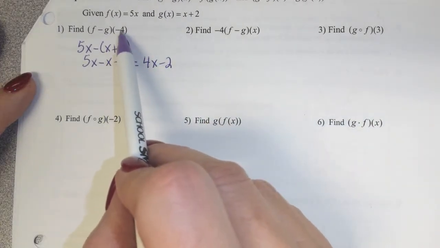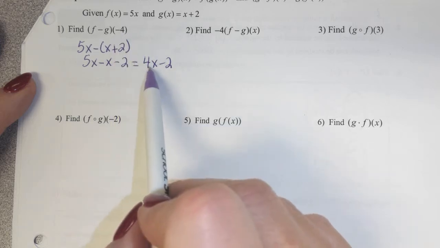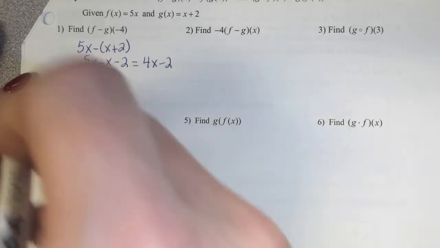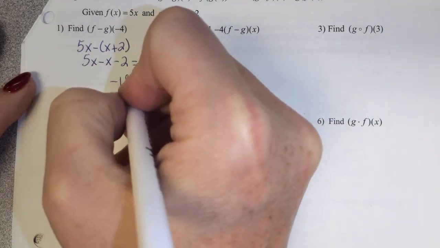But I'm not using an x. It says instead of using an x, I'm going to use a negative 4. So we now plug in negative 4. What's our answer going to be then? Good.